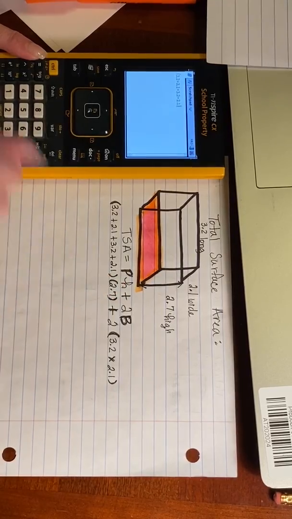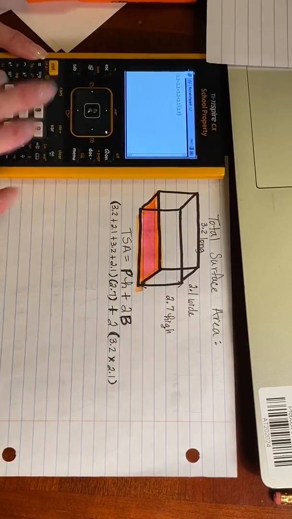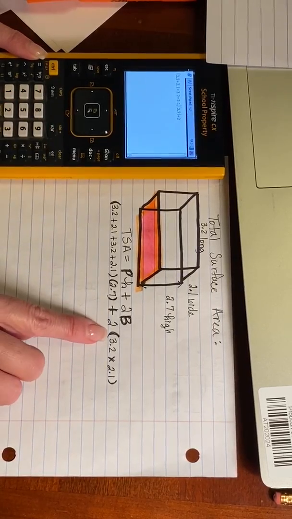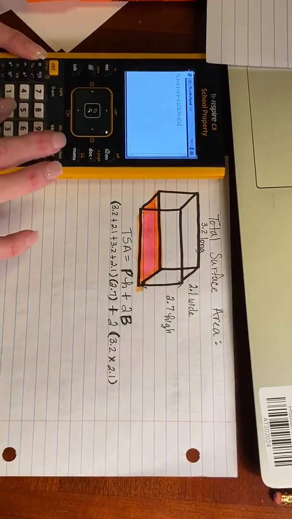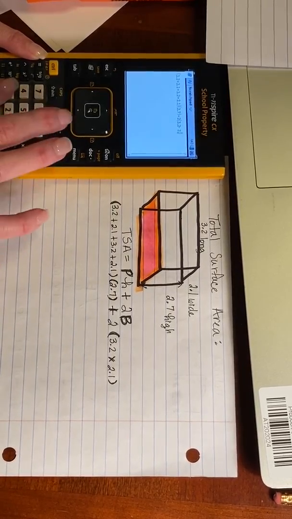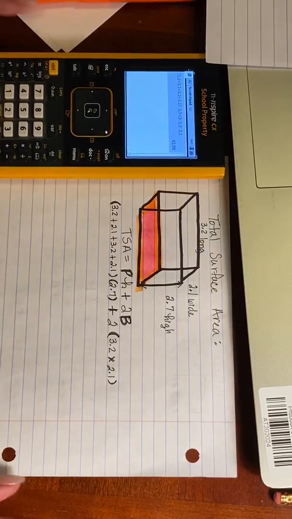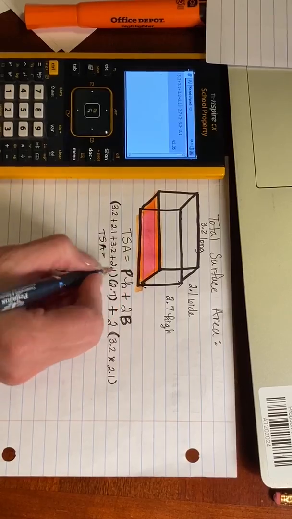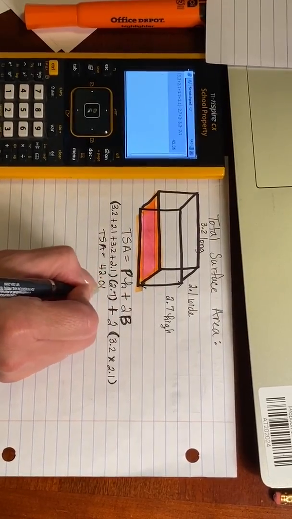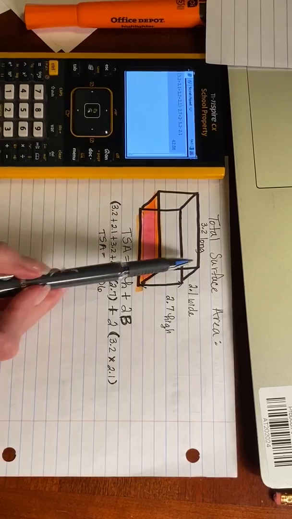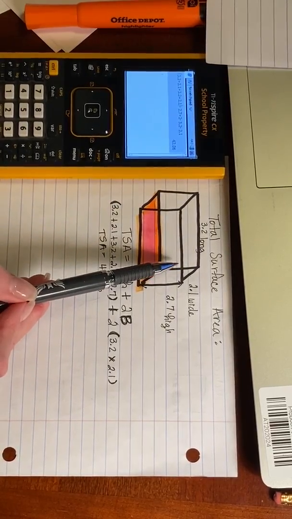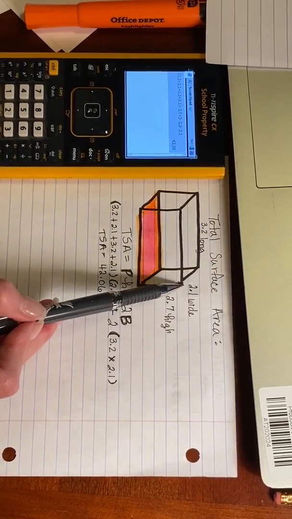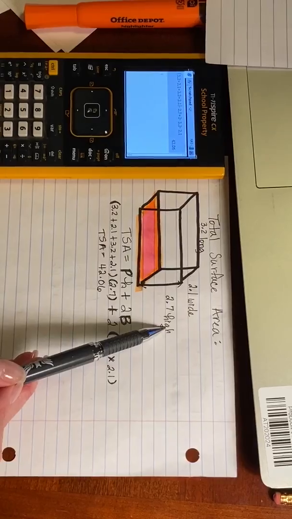I'm right here. Now I'm at the height. Open parenthesis, 2.7, close parenthesis, plus the number 2. And then I'm at open parenthesis, 3.2 times 2.1, close parenthesis. Enter. So my total surface area of this rectangular prism is 42.06.